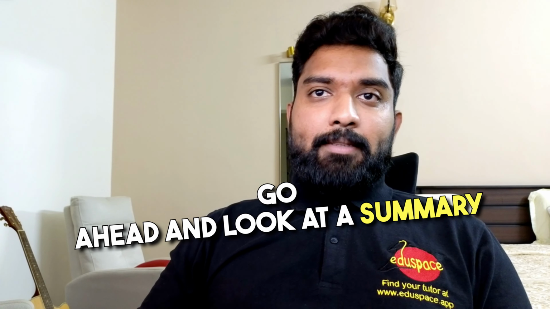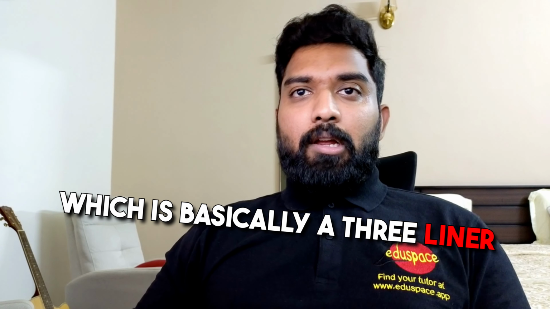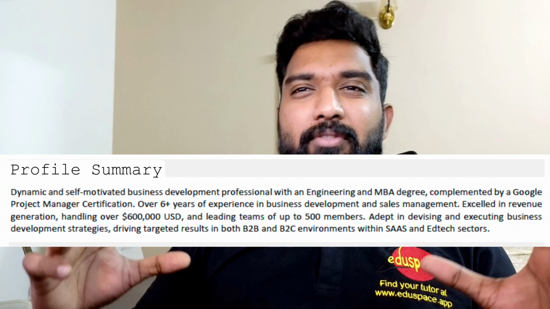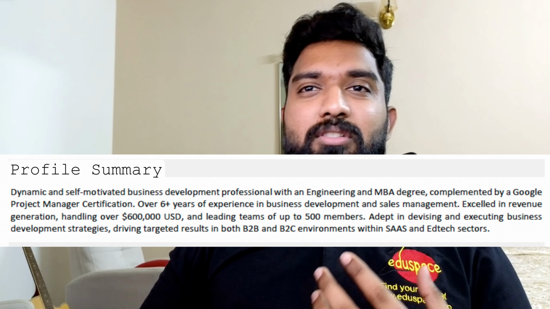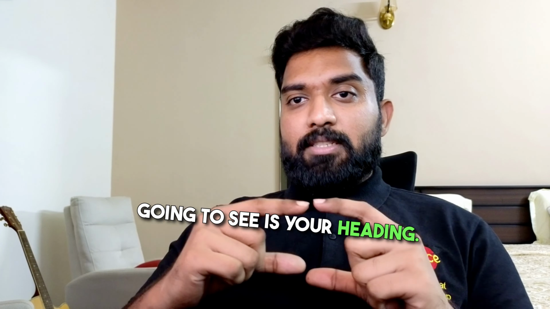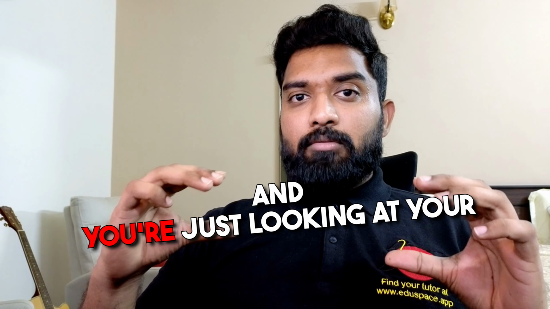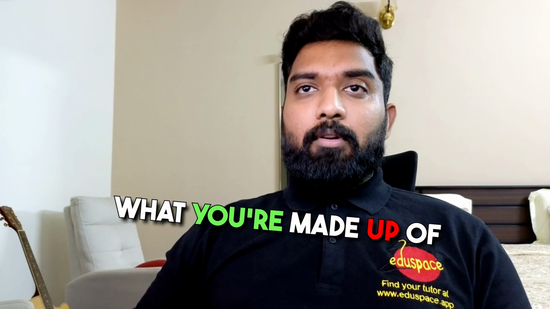Then look at a summary and objective, which is basically a 3-liner: a well-crafted summary of your career goals and key qualifications. As an HR, if you're going to open up a CV, the first thing you're going to see is the heading, and you're just looking at the 3-liner, trying to understand what you're made up of, right?